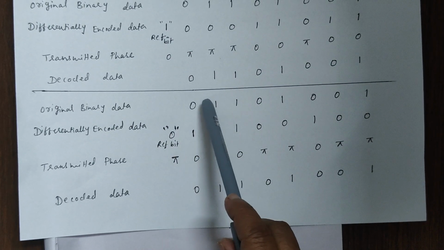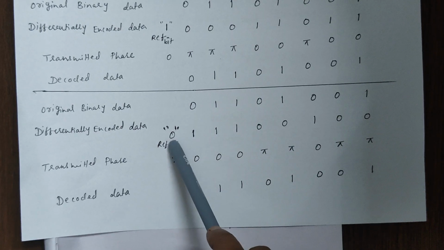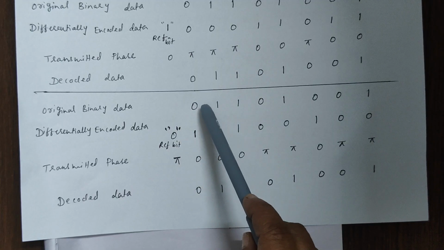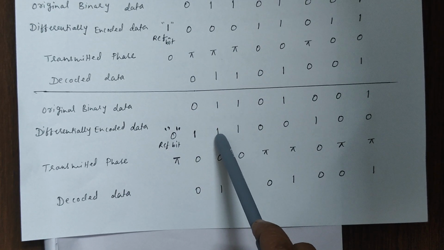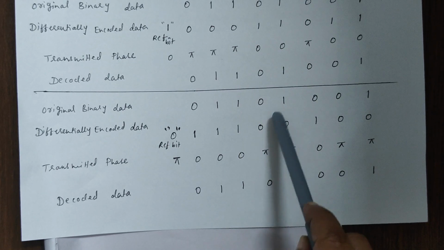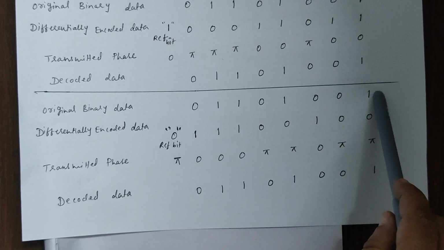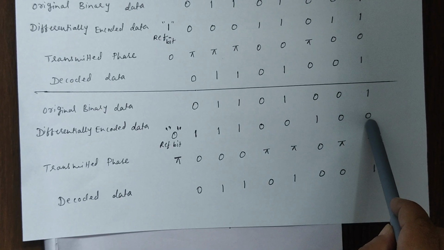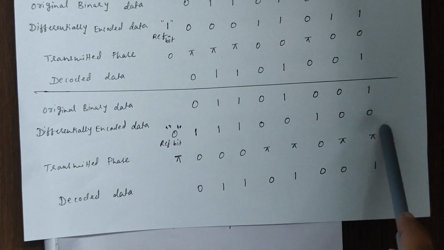Now 0 XNOR with 0. We are using the XNOR operation to differentially encode the data. So 0 XNOR with 0 is what? It is 1. 1 XNOR with 1 is 1. 1 XNOR 1, and so on, giving 1 0 0 0 1 0 0 0 1 1 0 0 0 1 0. You should remember the XNOR operation. So now the differentially encoded data is done, assuming the reference bit as 0.